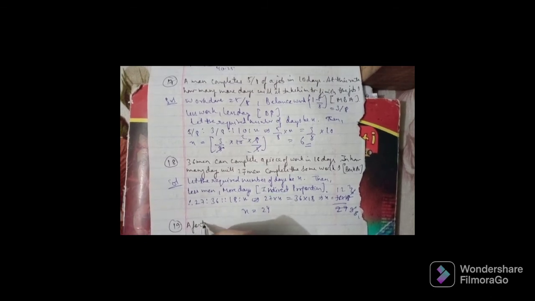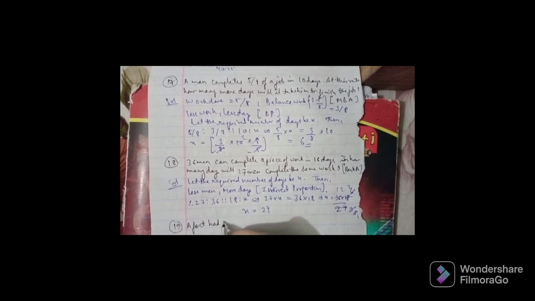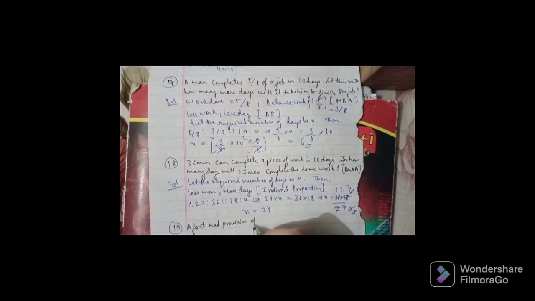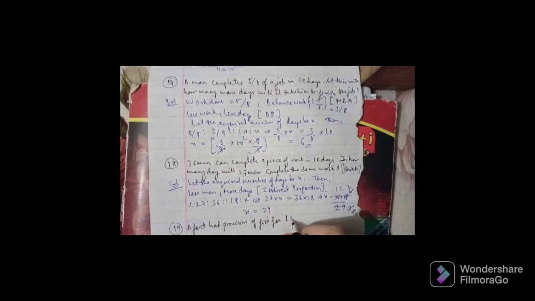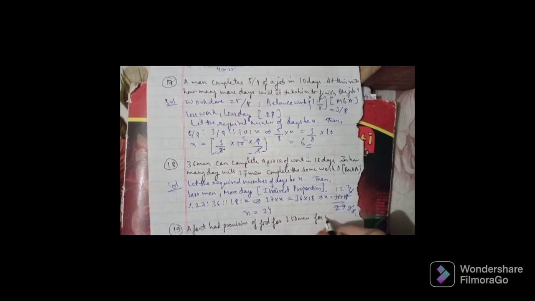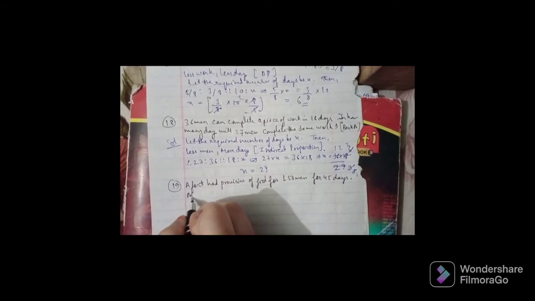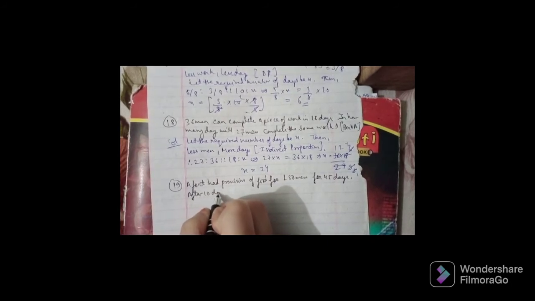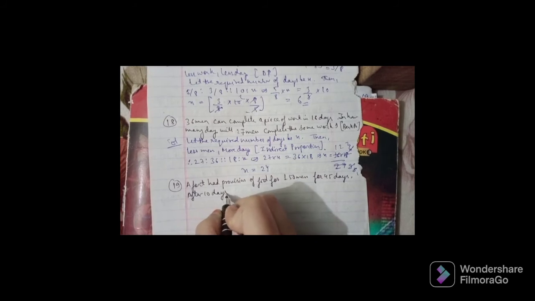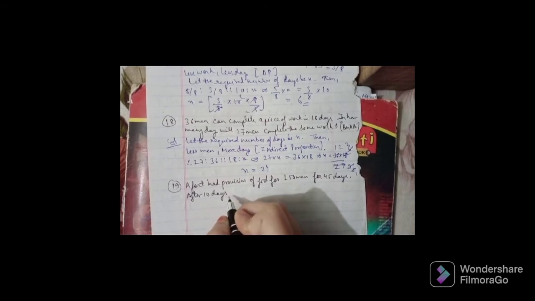A fort had provision of food for 150 men for 45 days. After 10 days, 25 men left the fort.